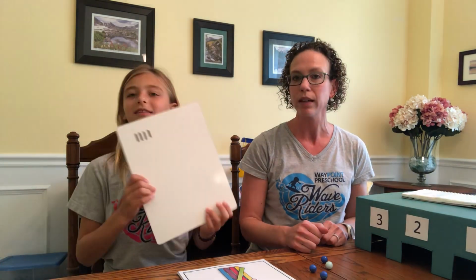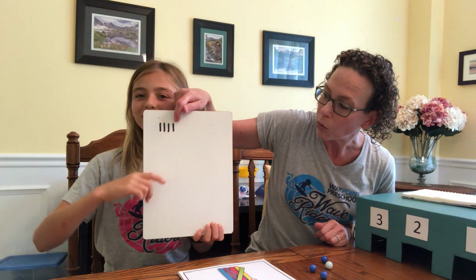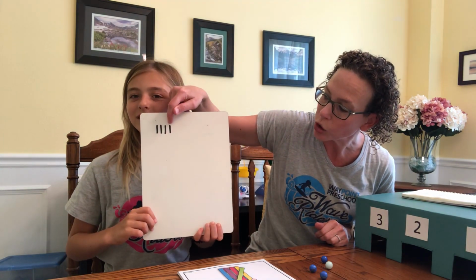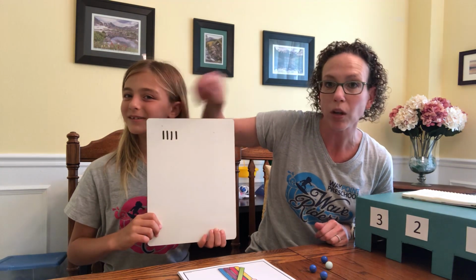You draw 1 line, 2 lines, 3 lines, and 4 lines. Can you show everybody what 4 tally marks would look like? There we go. So that would be our 4 tally marks. 1 marble, 2 marbles, 3 marbles, and 4 marbles.